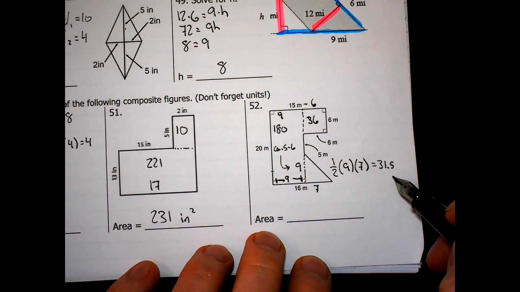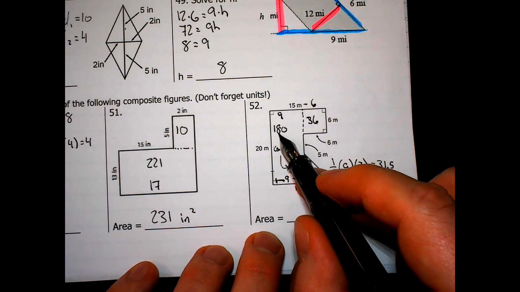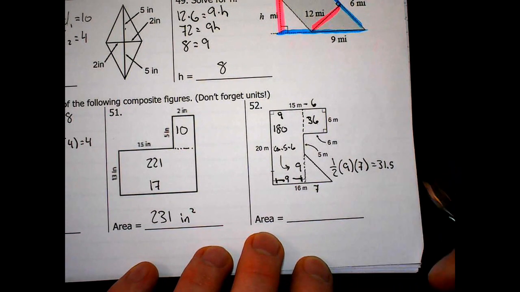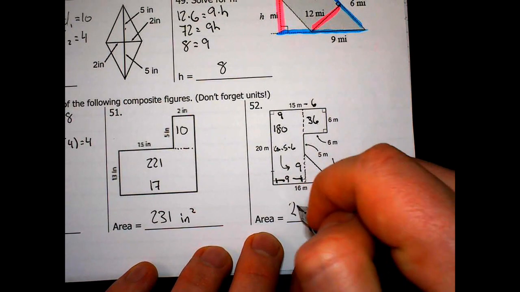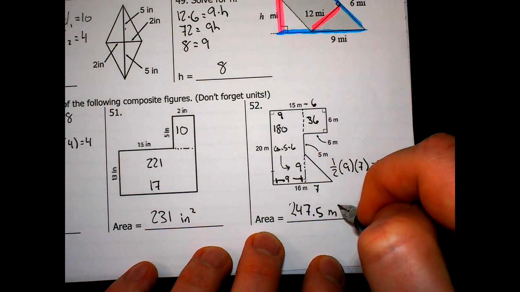Finally, we'd have to add all three of these things together. 36 plus 180 plus 31.5 would give me a total of 247.5, and my units, meters squared.